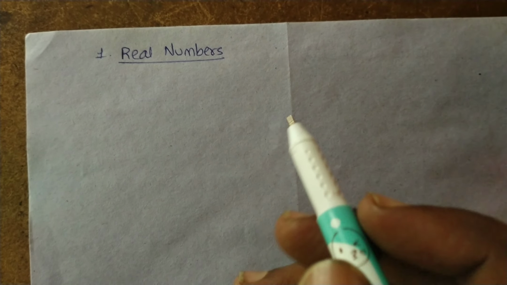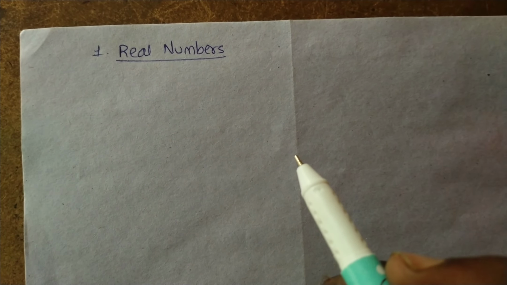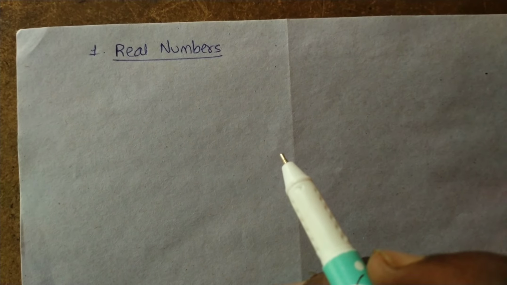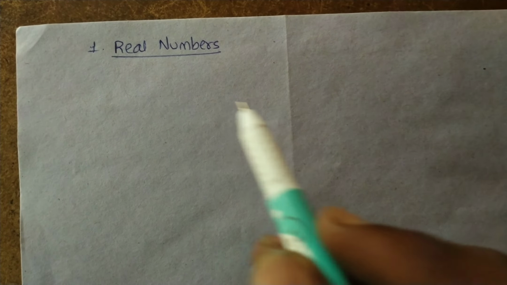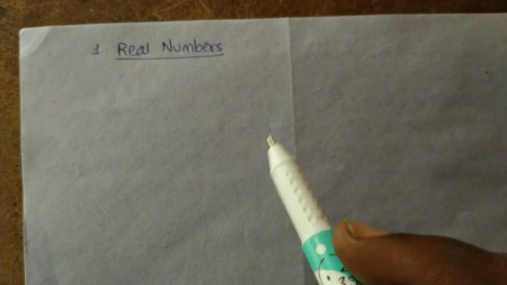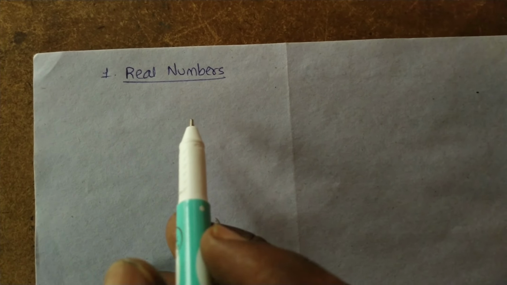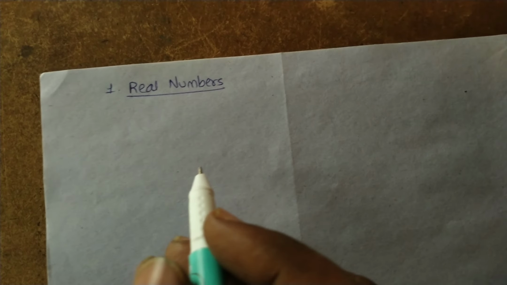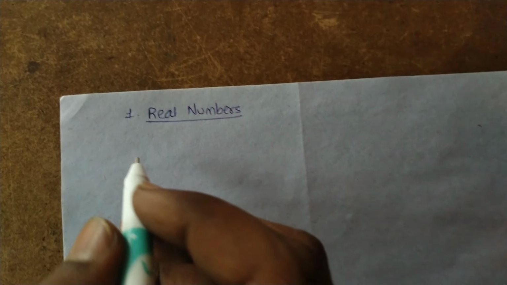Hi friends, today we are going to start 10th class state syllabus. In mathematics, the first chapter is real numbers. Before studying these real numbers, first you should know what are the different types of numbers that actually exist.